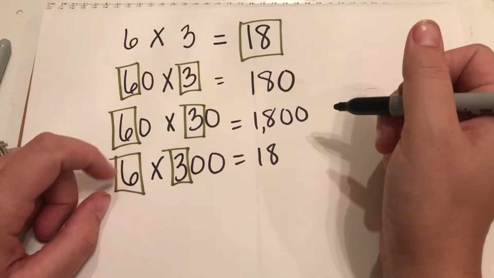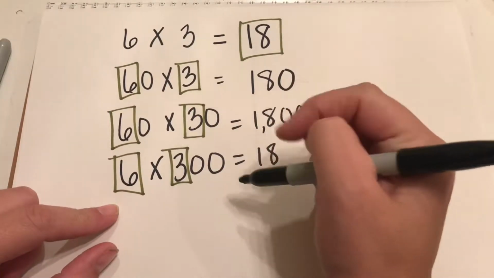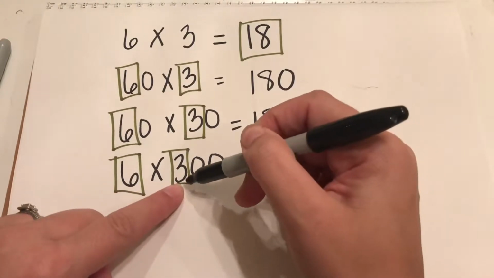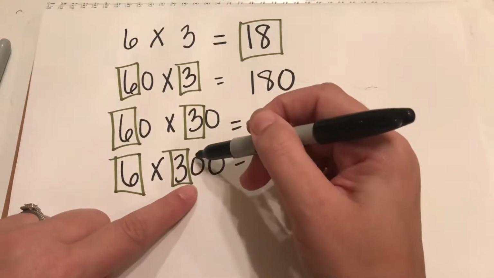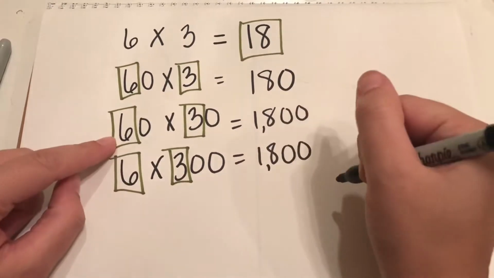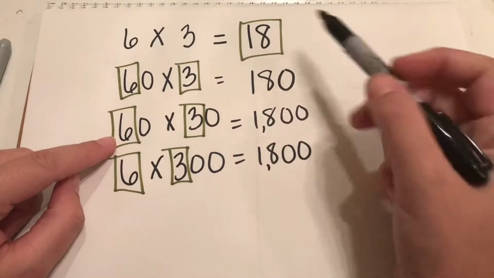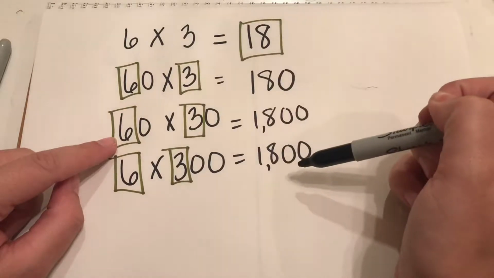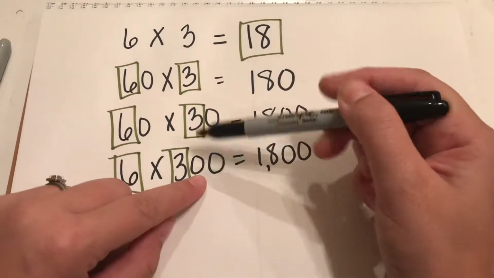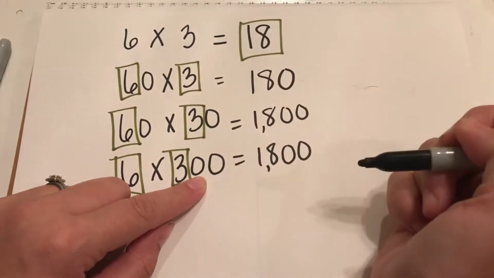Now don't let this problem trick you. We are multiplying 6 times 3, but we are multiplying 3 hundreds. So that means we have 2 zeros. So the answer is actually going to be the same. By counting the zeros and following the pattern here, we know that anytime we multiply the digits here, we just take our zeros and simply add them on to the end.